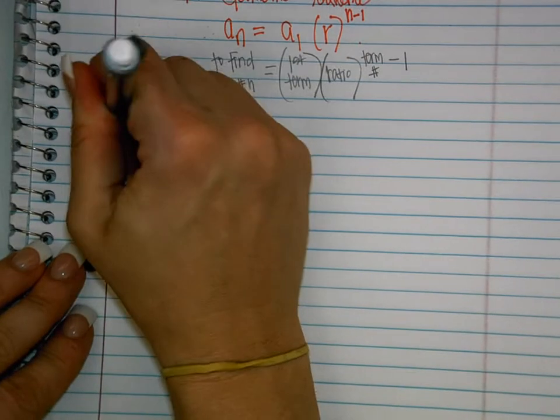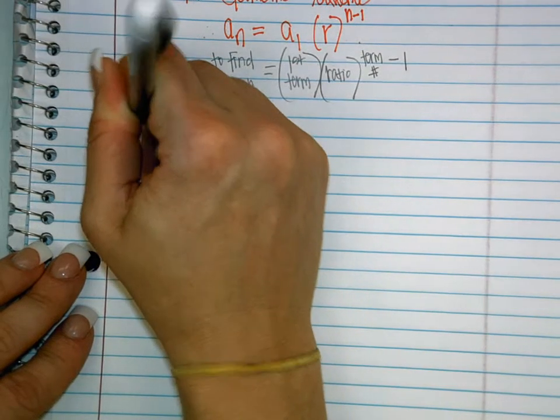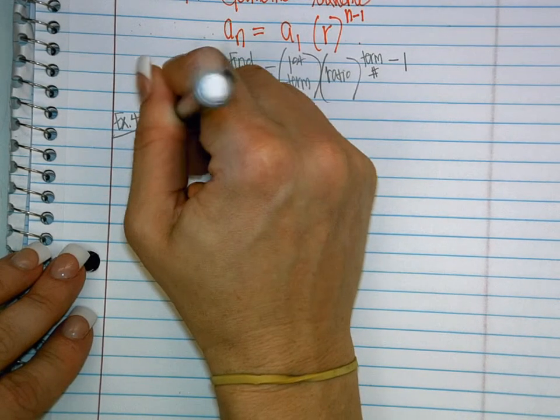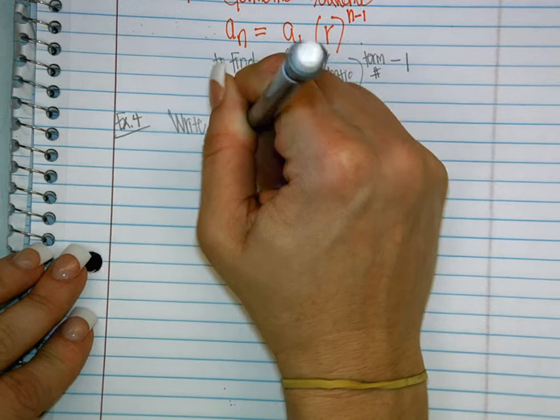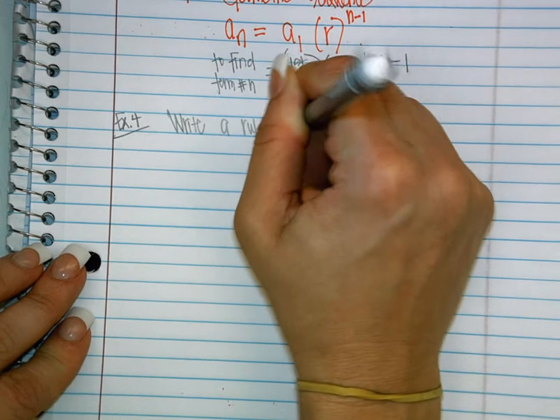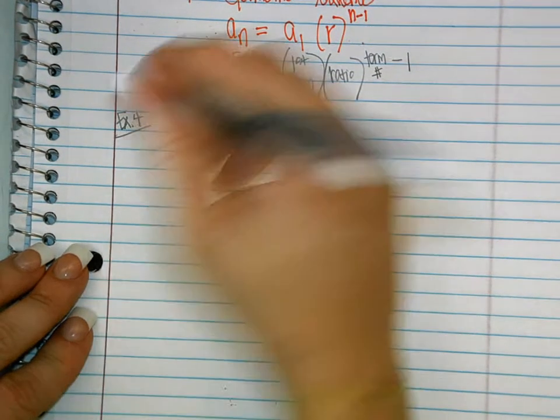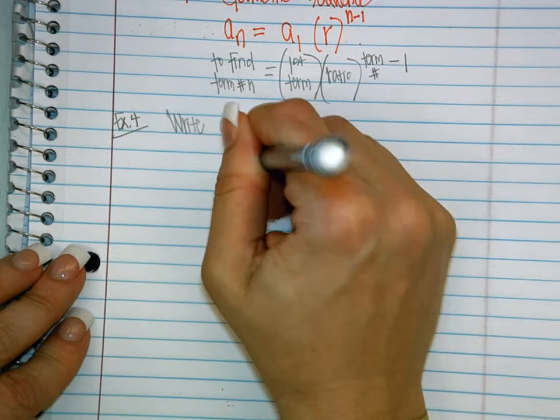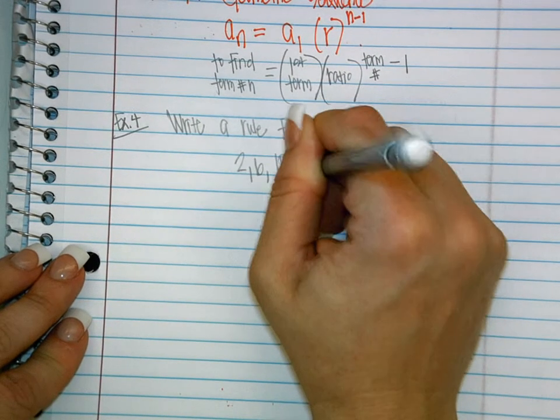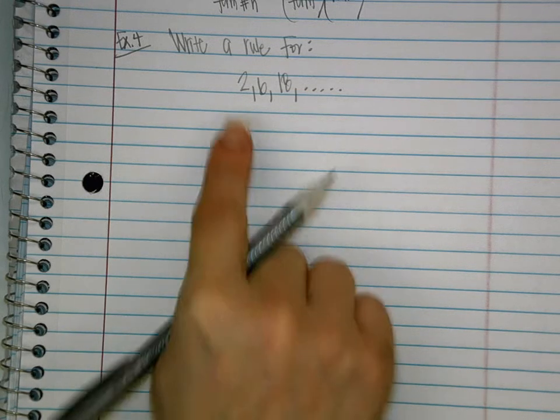For example, number 4. My bad. I would like you to write a rule for the following. Write a rule for the geometric sequence 2, 6, 18, and so on. Now, if you're writing a rule, I'm basically telling you this is a geometric sequence. You don't have to tell me if it is or not. I'm telling you it is, so you don't have to check the ratio. And then I want you to write the rule.